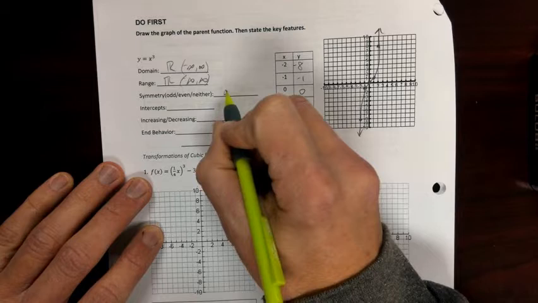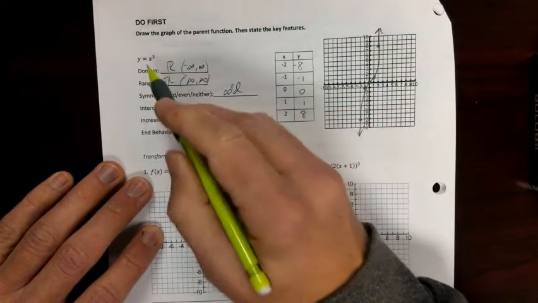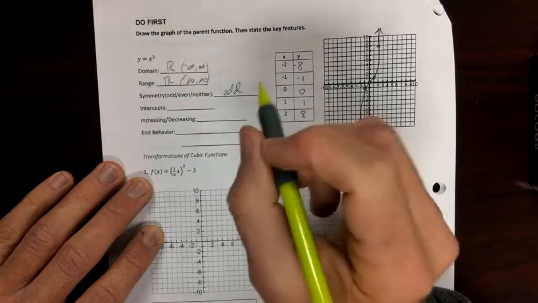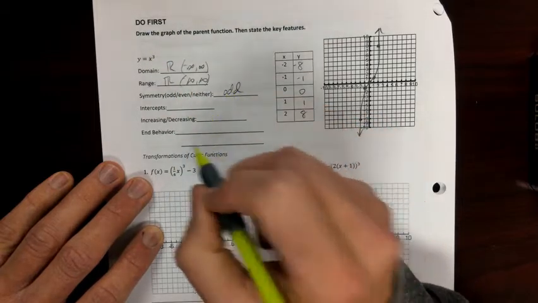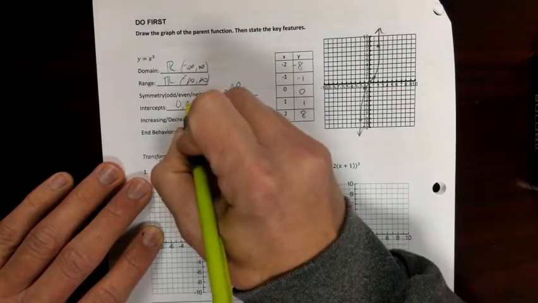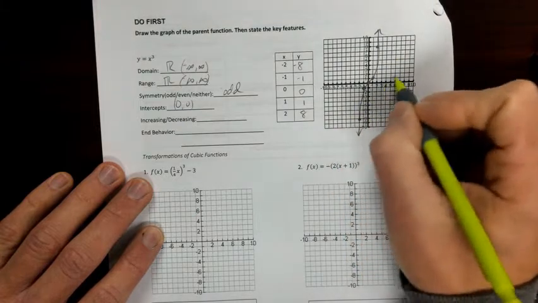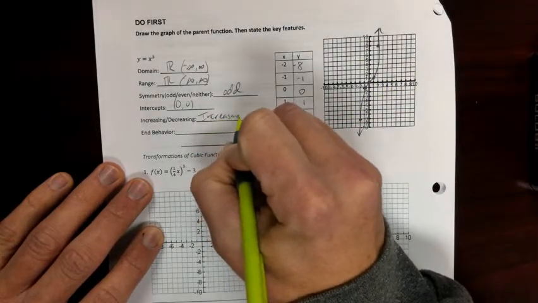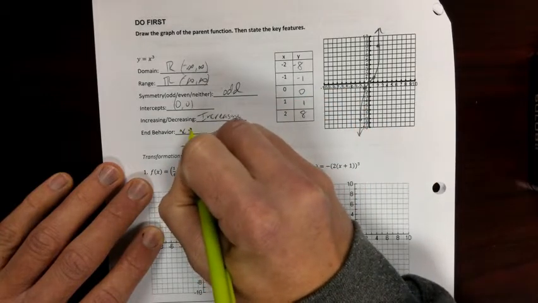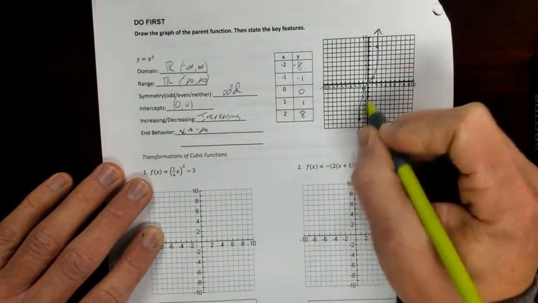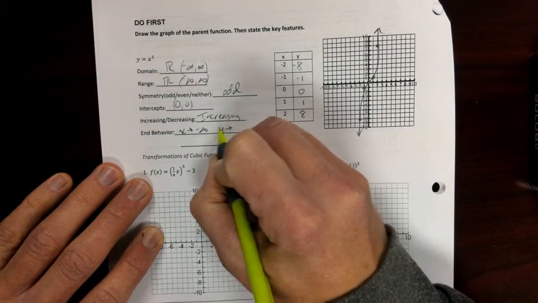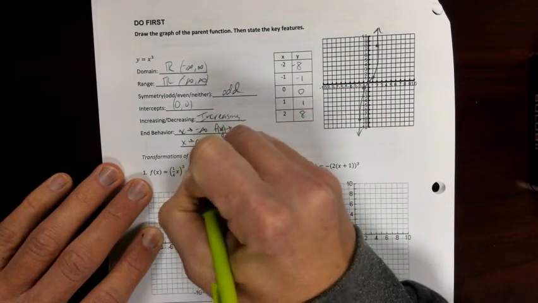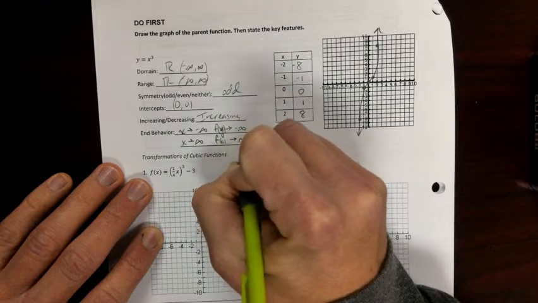It is an odd function. What that means is that if I was to plug in a negative value for x, I would get a negative value for f of x. So that's an odd function. My intercept is at 0, 0. It is an increasing function because as my x values increase, my graph is increasing. And my end behavior, as x approaches negative infinity, f of x approaches negative infinity. And as x approaches positive infinity, f of x approaches positive infinity.